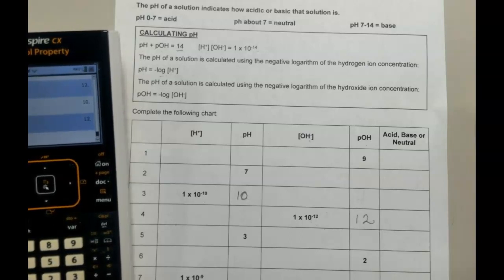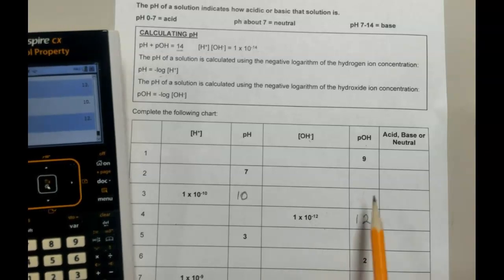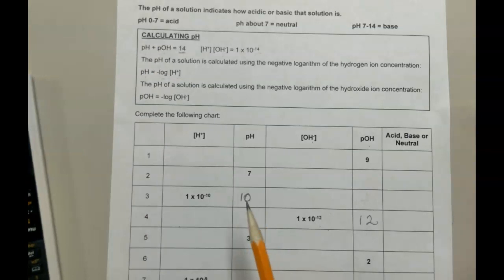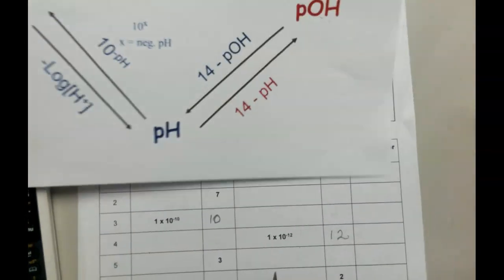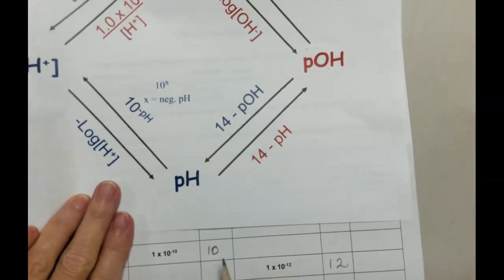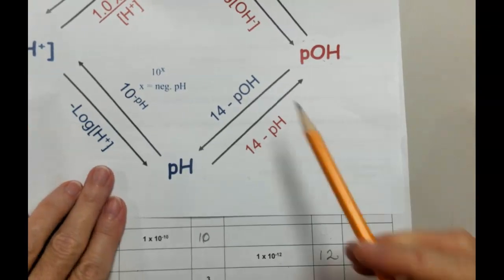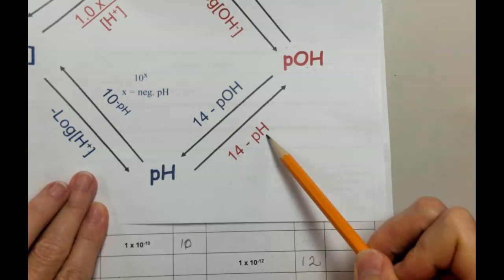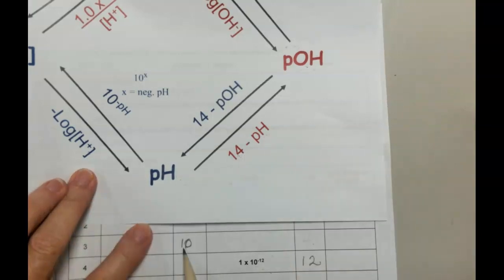What if, though, I want to find the pOH if I know the pH? So let's look at that one. I know the pH. I want to know the pOH. pH to pOH, it says take 14, subtract your pH. So what's 14 minus 10?